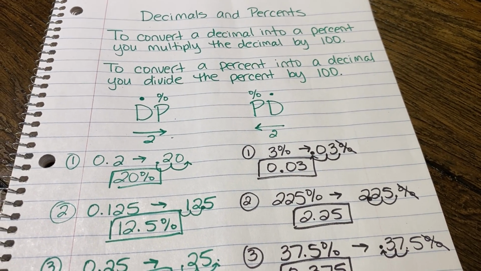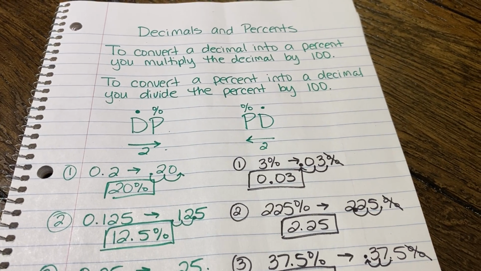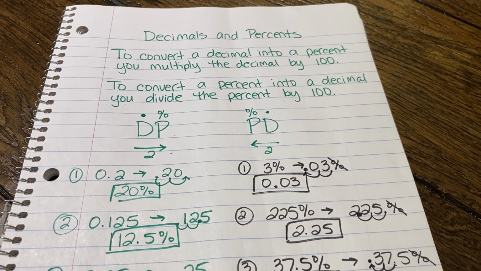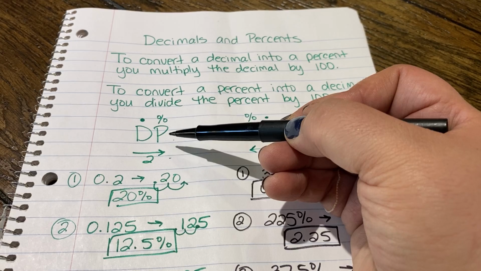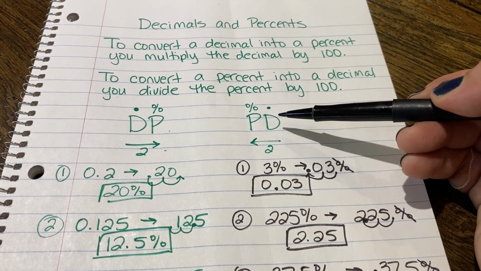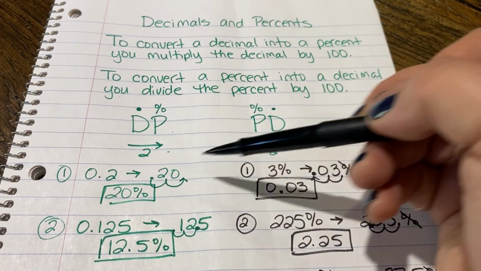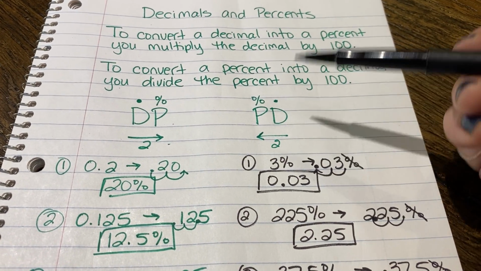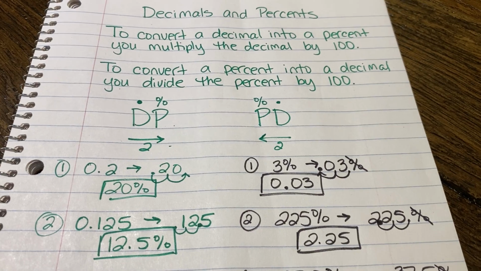All right, guys, there we go. So decimals and percents, very easy. You're either going to move the decimal 2 times to the right if you're changing a decimal into a percent, or you're going to move the decimal 2 times to the left if you're changing a percent into a decimal. So make sure you write these down because it's just a visual that will help you remember which way to move the decimal, left or right.